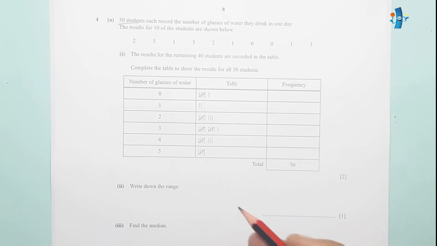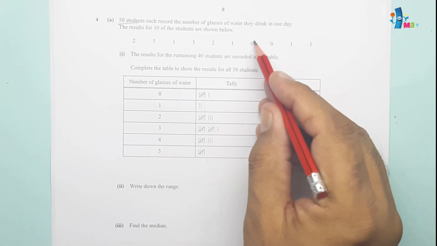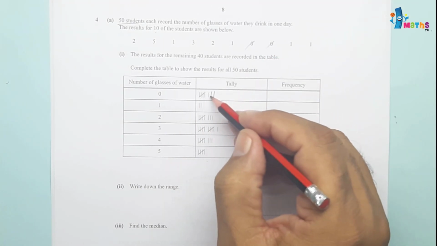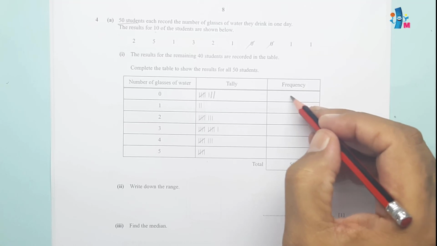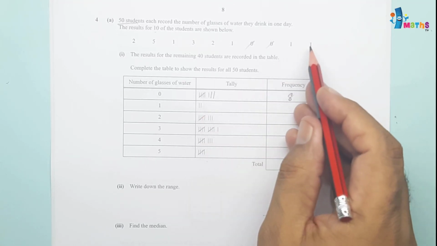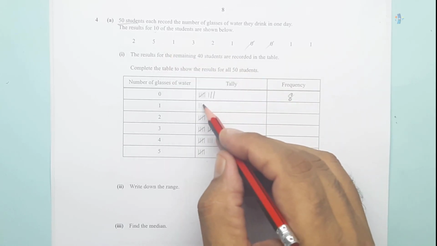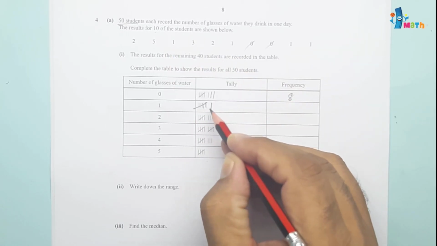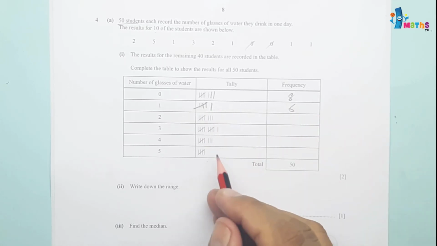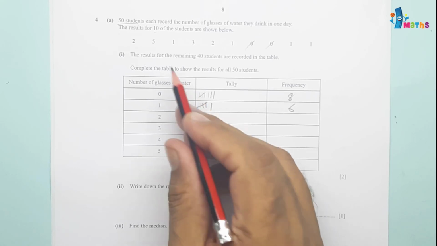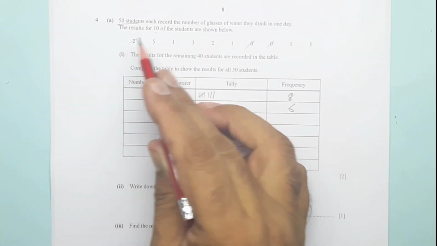So we have to add these 1 and 2 lines over here, and this will be complete. So 5, 6, 7, 8, so this will be 8, and 1, 2, 3, 4 are there, so 6 will be here. And then this one will be 2, so 1, 2.